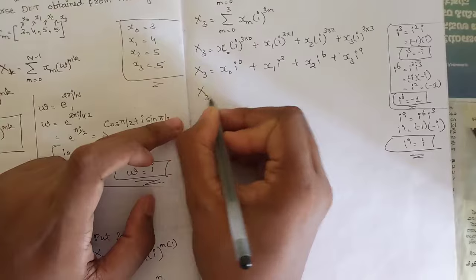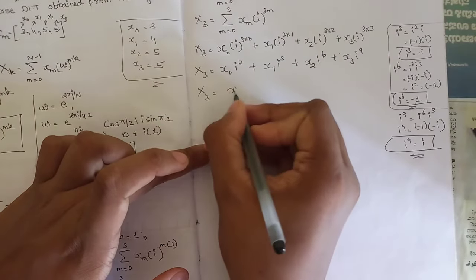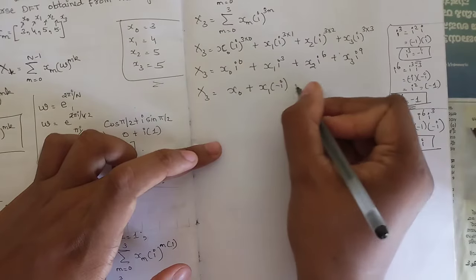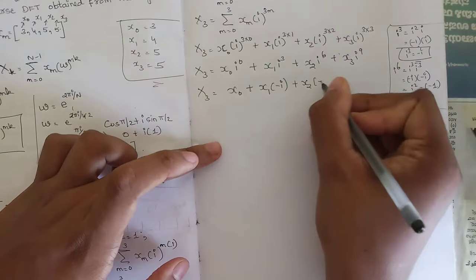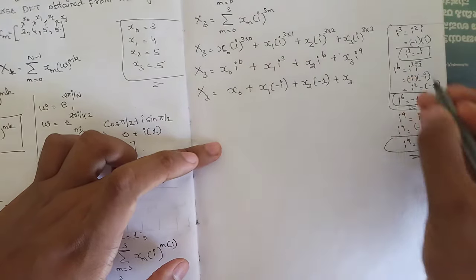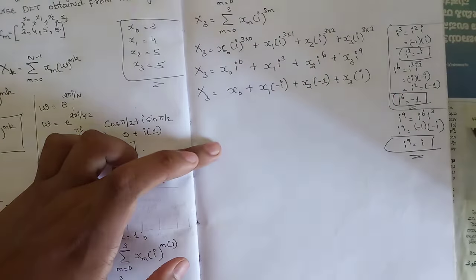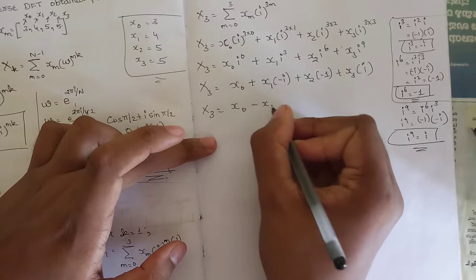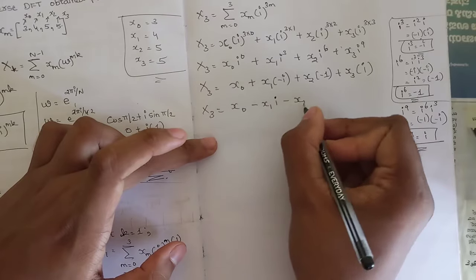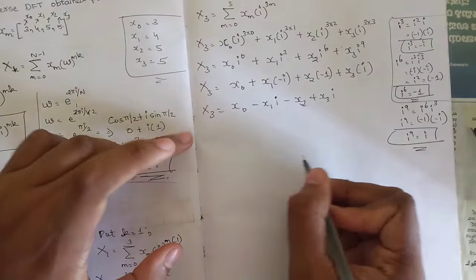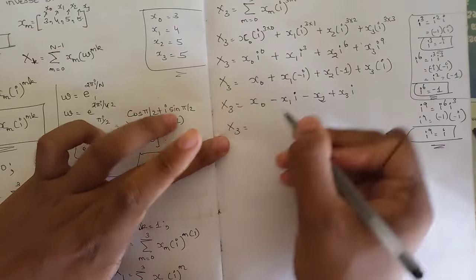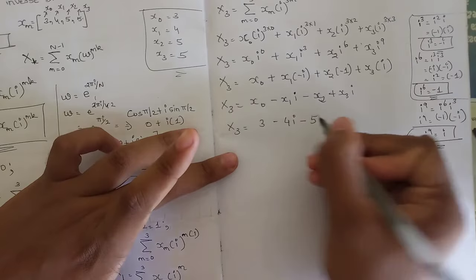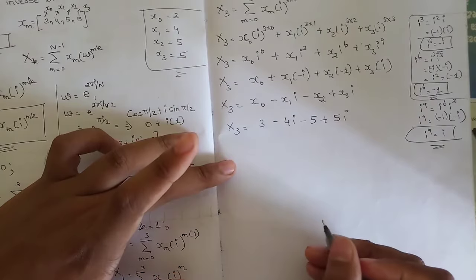So now x3 can be written as: I to the power 0 is 1, so x naught remains, plus x1 into the value of I cube, which is minus I, plus x2 into I to the power 6, which is minus 1, plus x3 into I to the power 9, which is I. Okay, so the same thing: x naught minus x1 I minus x2 plus x3 I. So now substitute the values for x naught, x1, x2 and x3. X naught is 3 minus 4i minus 5 plus 5.